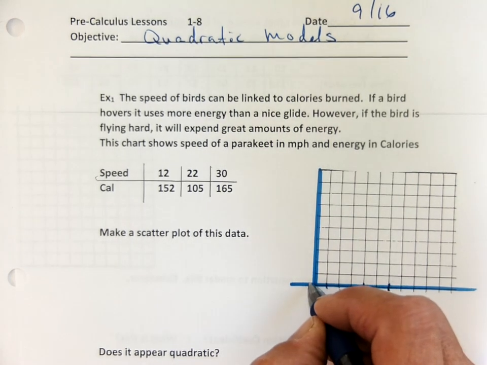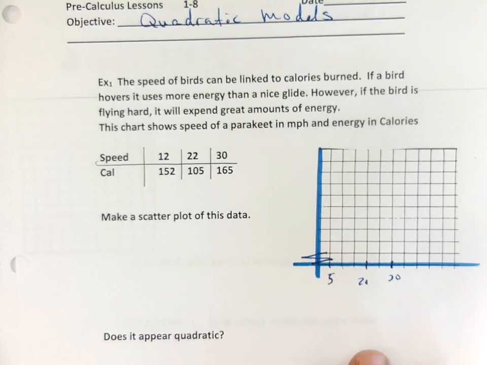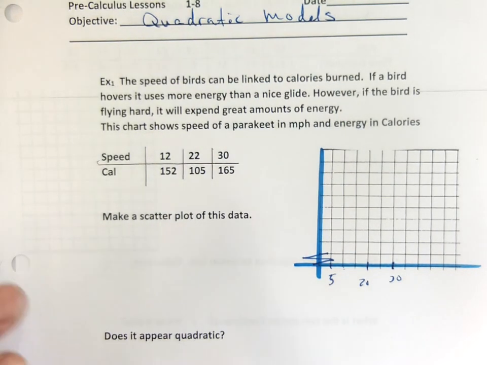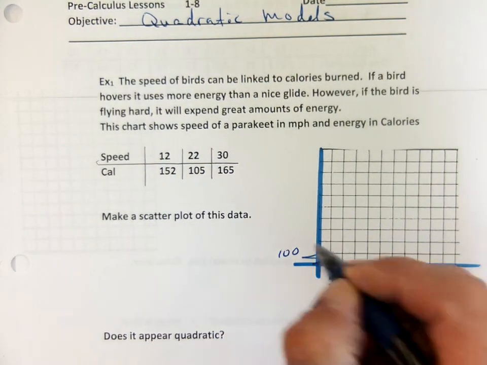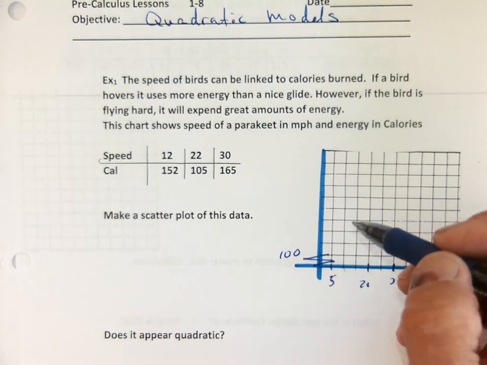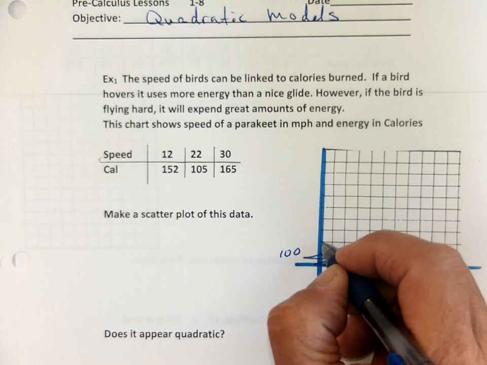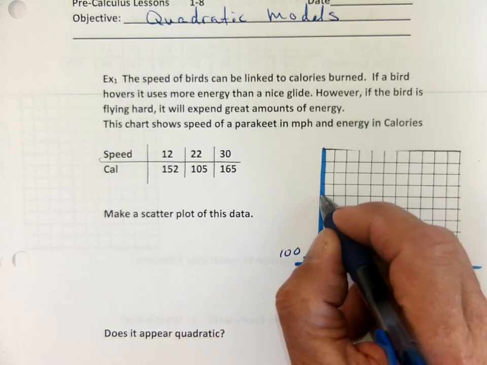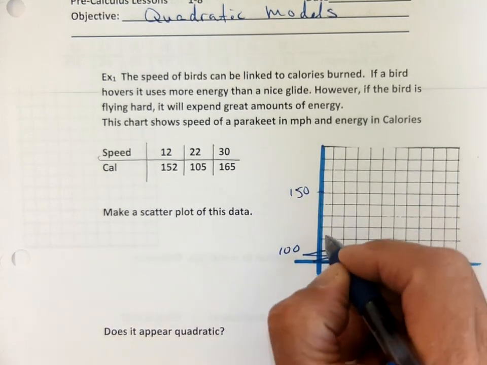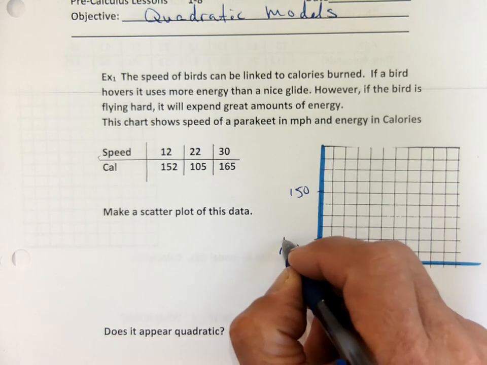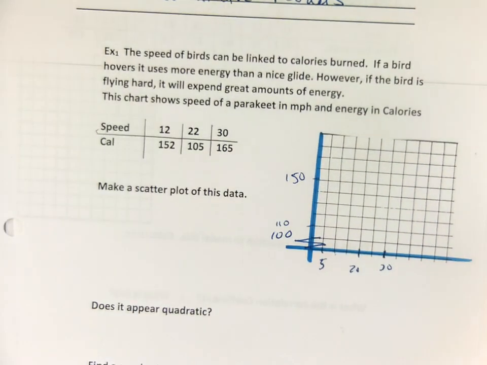And then I like the squishy. You guys ever seen the squishy? Ever seen me do the squishy? Yeah. I like the squishy, and so we'll start with 100. Let's see, 100, 110, 20, 30, 40, 50. Yeah, I'll go by 10s. 110, 120, 130, 140, 150. Okay, and then we'll just do our scatter plot, right?